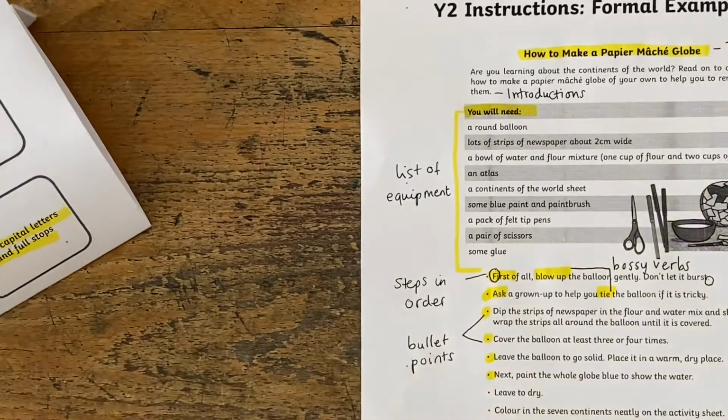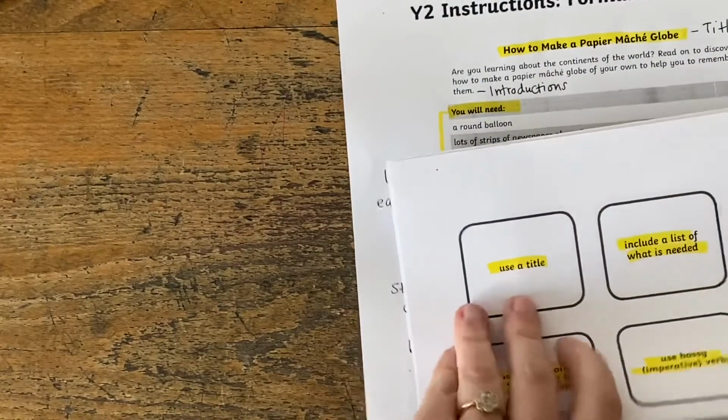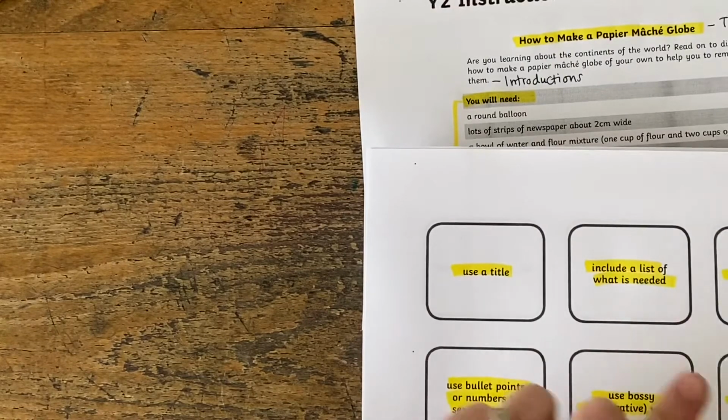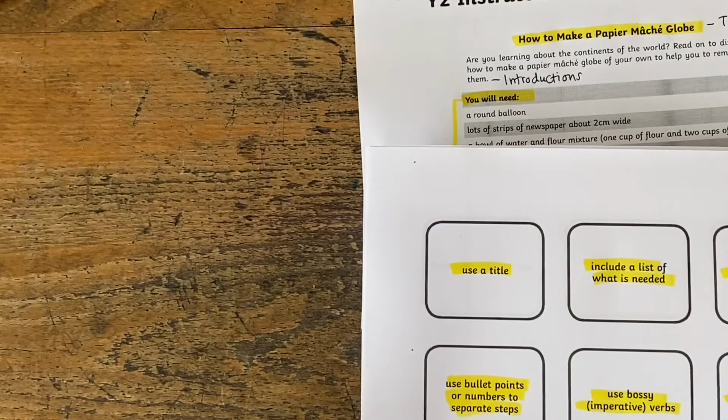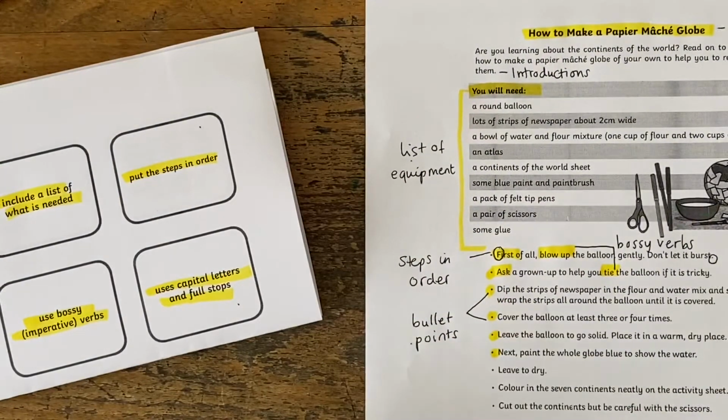So today I would like you to look for a title, an equipment list, putting the steps in order, bullet points, bossy verbs, capital letters and full stops. Now you can have a go at this example text or the other example text, or you could have a go at finding your own, maybe using something that you are really interested in yourself.